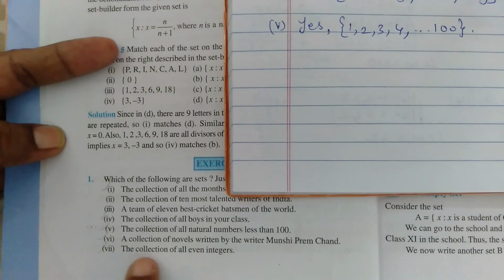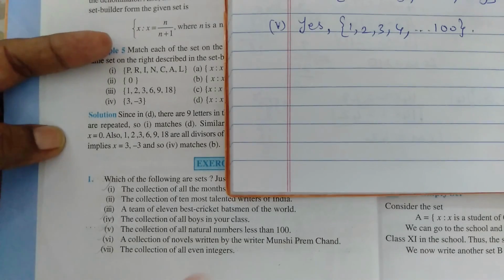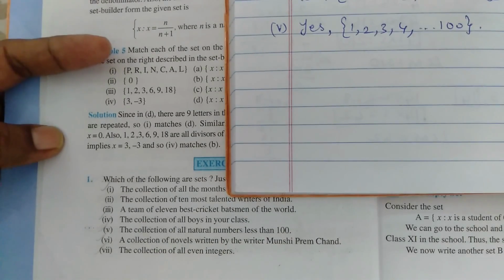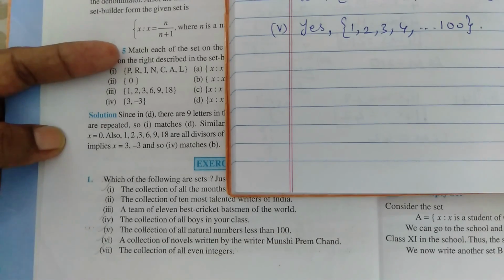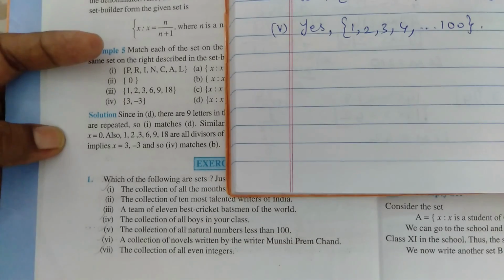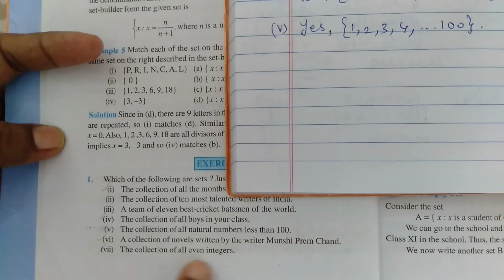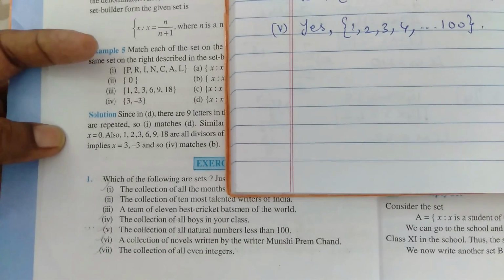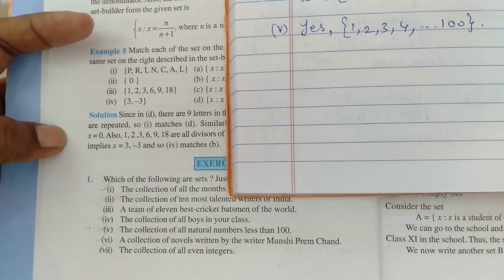Next one is a collection of novels written by writer Munshi Premchand. Yes, Munshi Premchand is a writer and he has a collection, meaning if he has written 100 books, then those 100 books are his collection. That is well defined. So it means it is a set. The next one is the collection of all even integers. It is well defined. So this means this is a set.